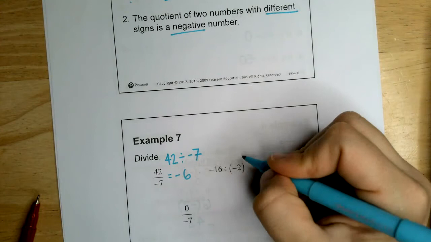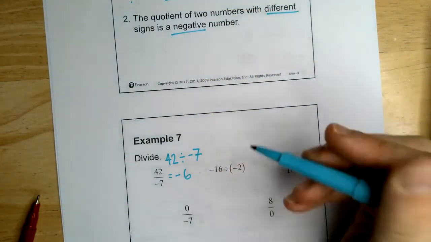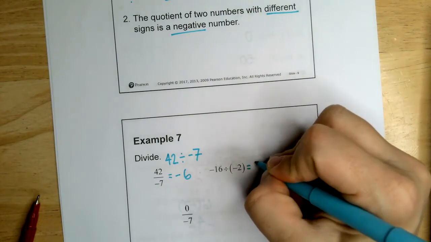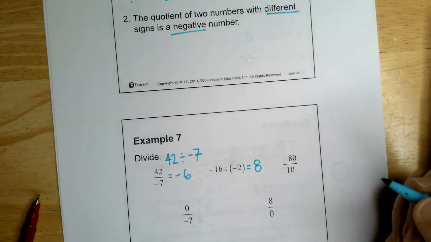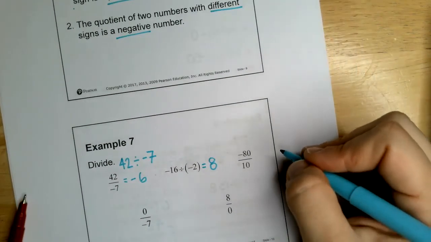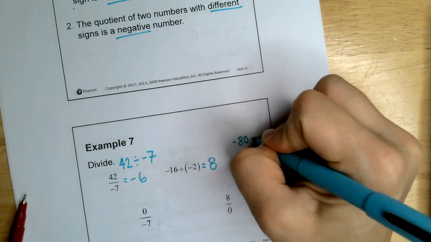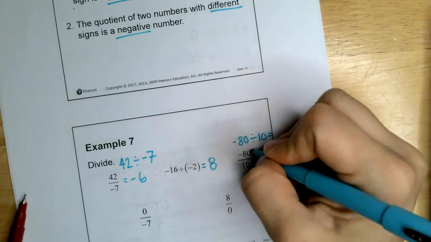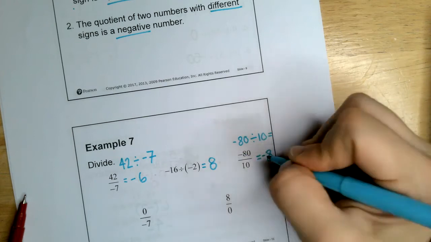-16 divided by -2, it's going to be a positive answer because their signs are the same. 16 divided by 2 is 8 because 8 times 2 is 16. -80 divided by 10. 10 goes into 80 8 times, and they have different signs, so it's a -8.